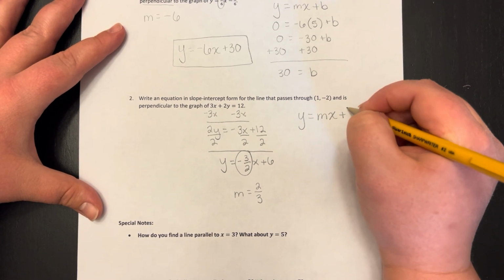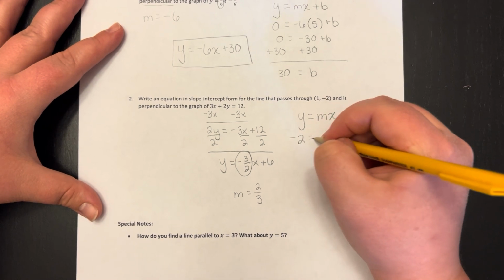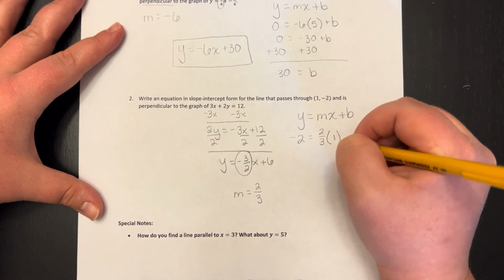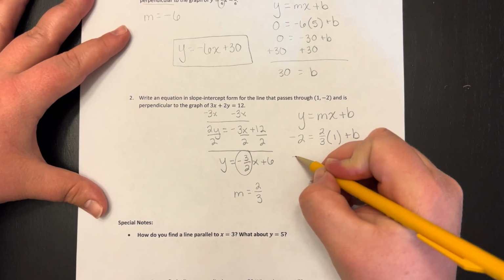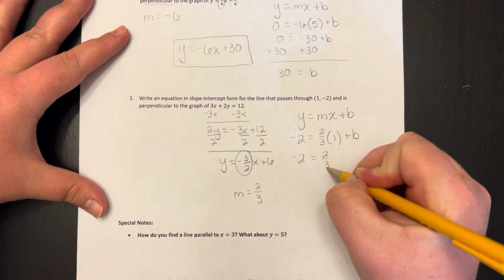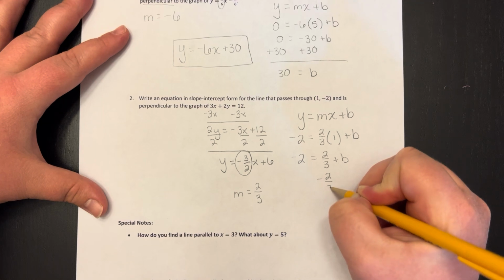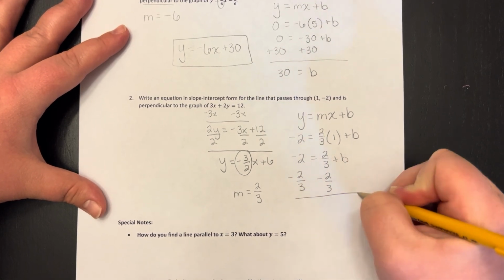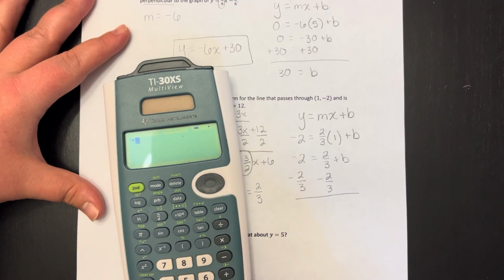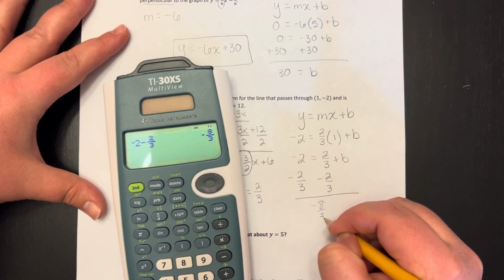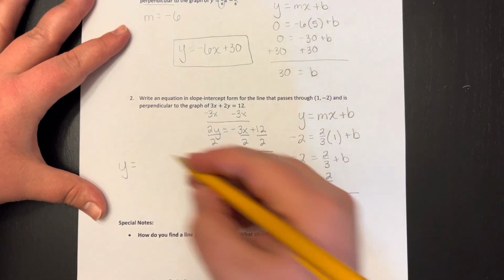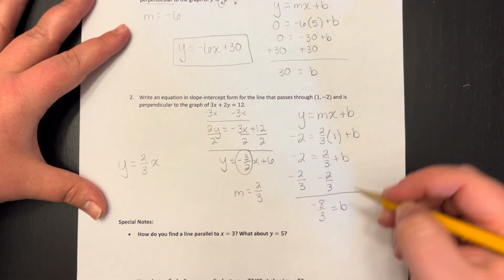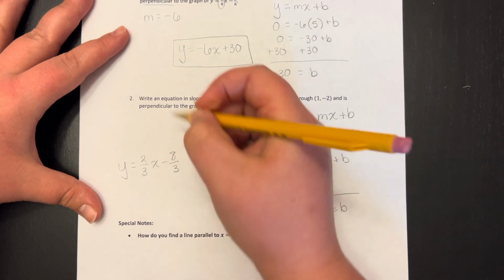So let's fill in what we know and solve for b. y is -2, m is 2/3, x is 1, plus b. 2/3 times 1 is just 2/3. So -2 equals 2/3 plus b. I'm going to subtract 2/3, and then I'm going to cheat and use my calculator. So -2 minus 2/3 is -8/3. That's my b value. So then my equation is going to be y equals 2/3 x minus 8/3. That would be my perpendicular line.